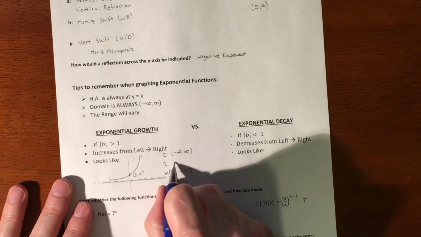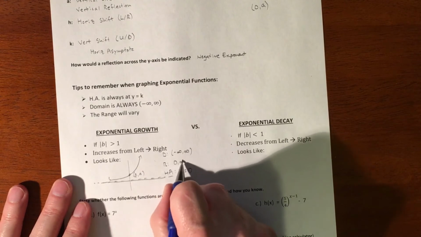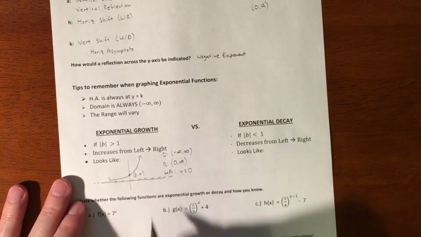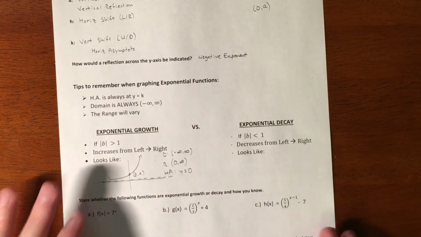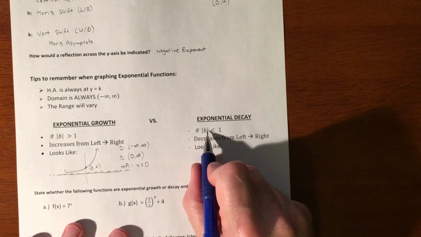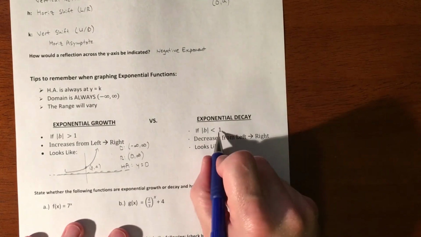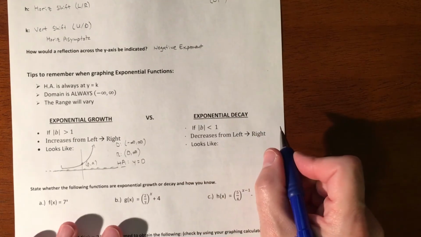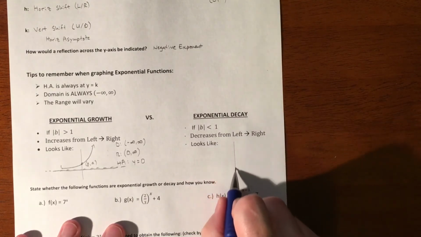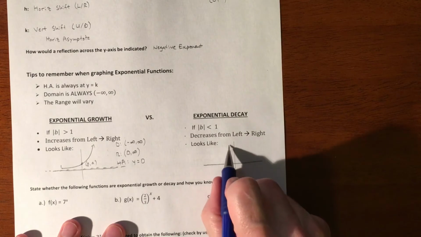In this particular situation, we go from 0 up. And we don't hit the 0 because it is an asymptote. We get infinitely close to it. And decay is when your multiplier is less than 1. Pretty much between 0 and 1 is one way to think of it, because your B value is not going to be negative. So a decay looks like this.